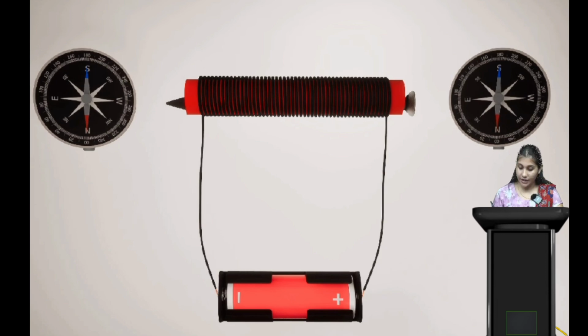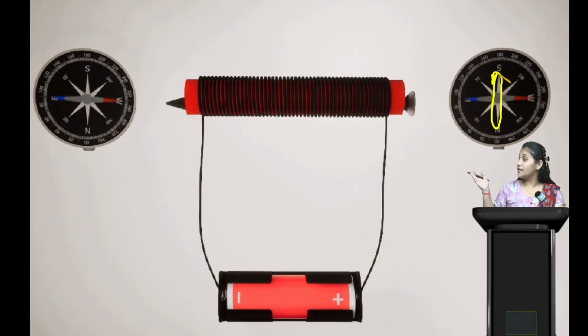Let me repeat it again. Before, the position of the needle was this part, but when we connect the wires after putting the iron nail inside the paper cylinder, the deflection occurs in this range. Let me play it again.